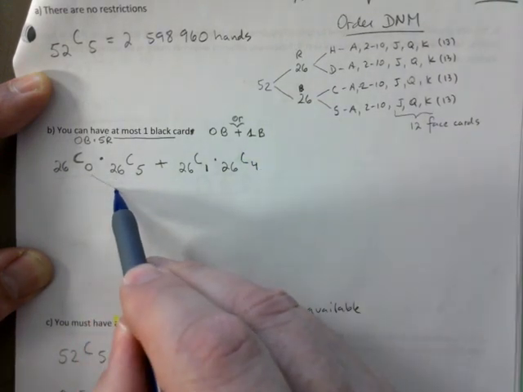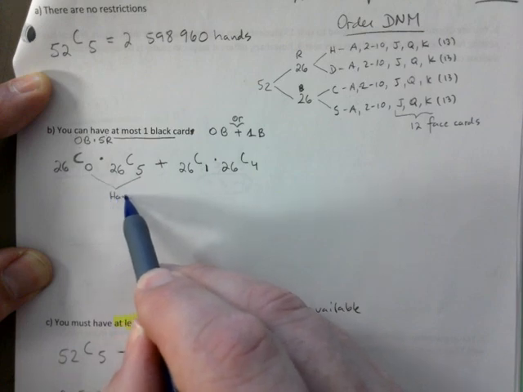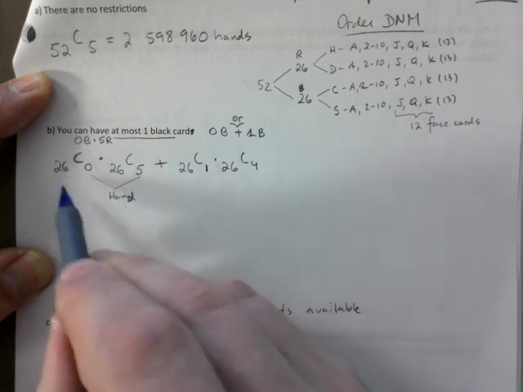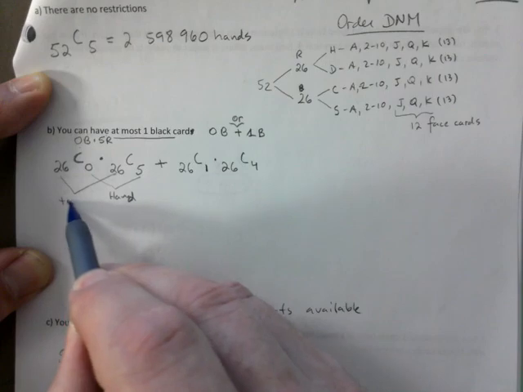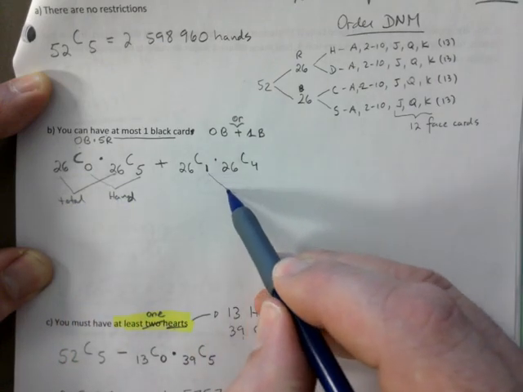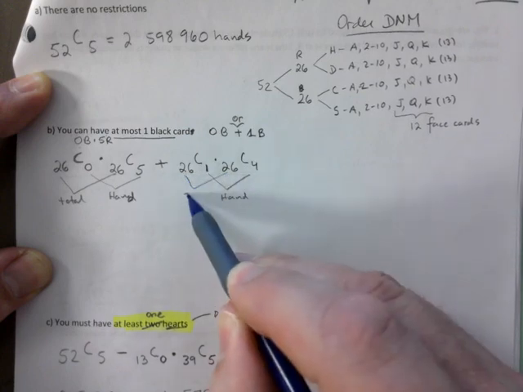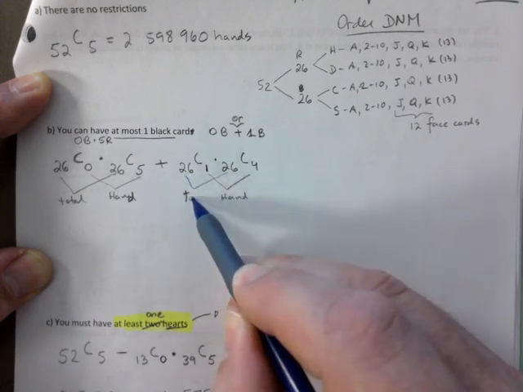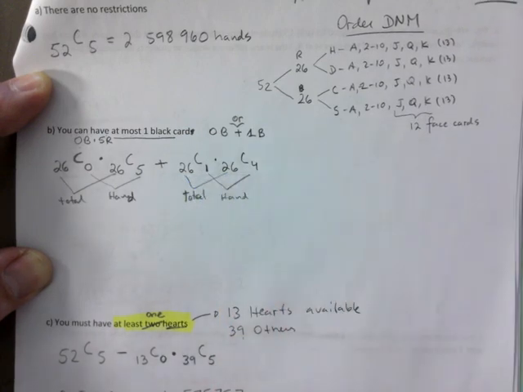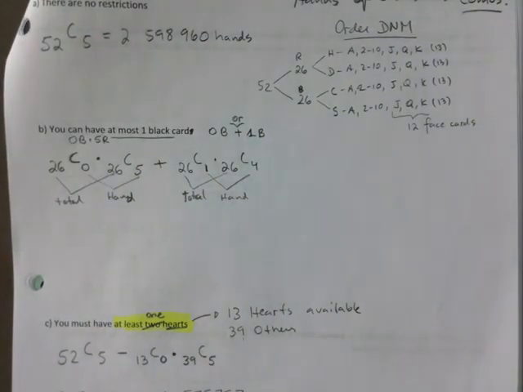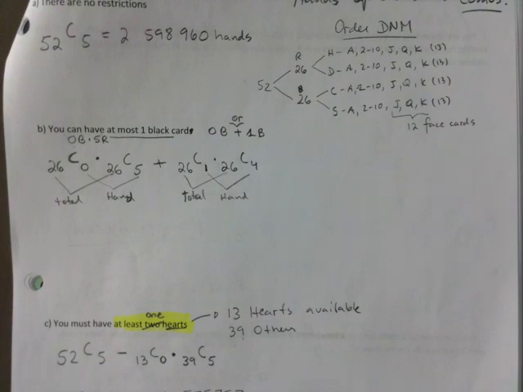So always remember, you've got your hand, and this is the total. Here you've got your hand of 5, and you've got your total. It should always jive. If the total is 52, then it should always be 52 when you line that up. So that's how I would approach this one. That's what this question is asking.